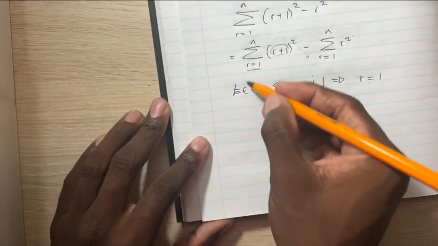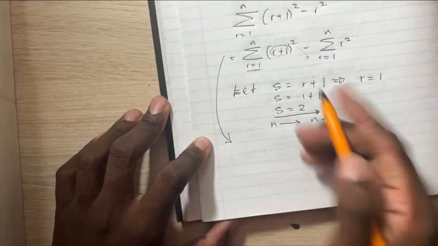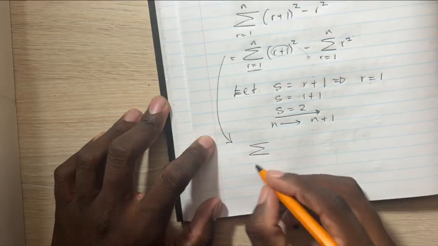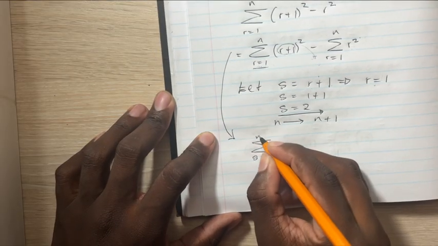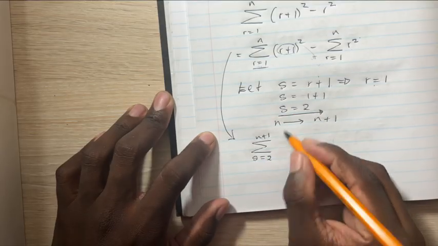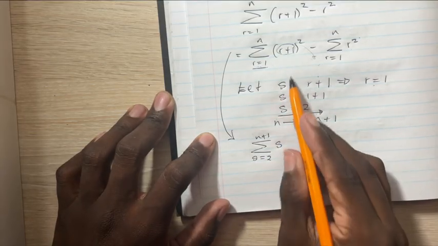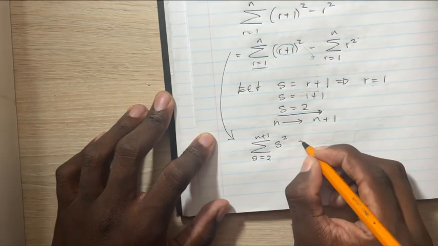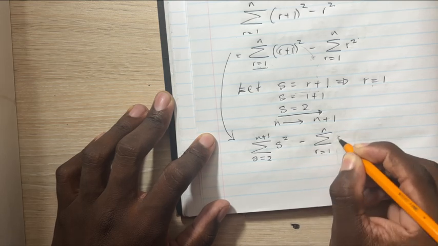Now let's try to write this using this new indexing format. So we have the sum, the r became s equals 2, the n became n plus 1, the r plus 1 became s, squared now, minus the sum up to n from r equals 1 of r squared.